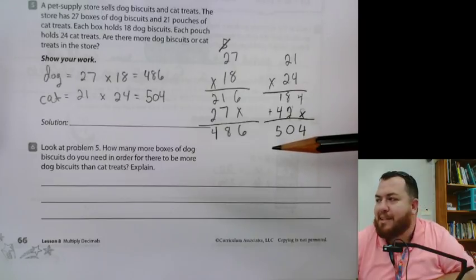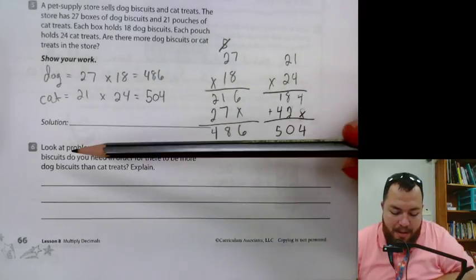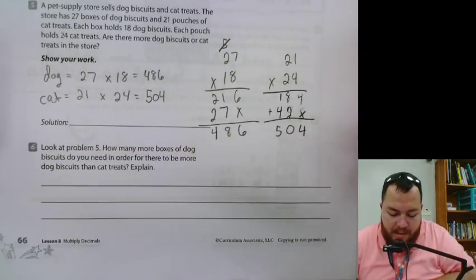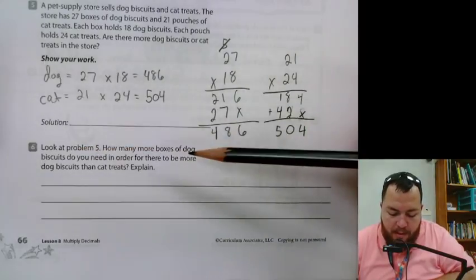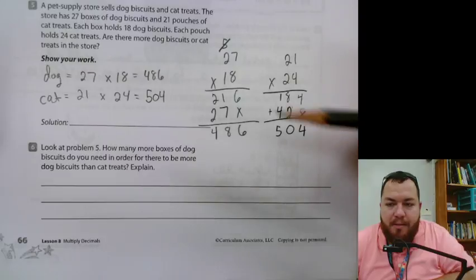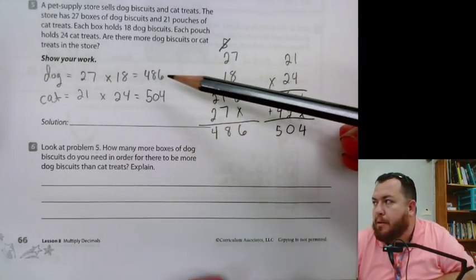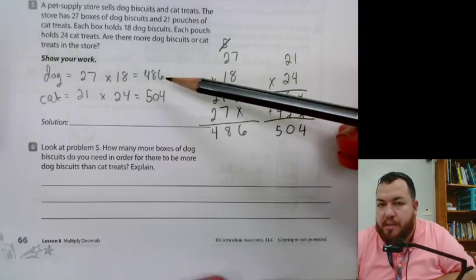Alright guys, so let's go back to number 6. Look at problem 5. How many more boxes of dog biscuits do you need in order for there to be more dog biscuits than cat treats? We need to explain that. So let's look. How many more dog biscuits do we need?